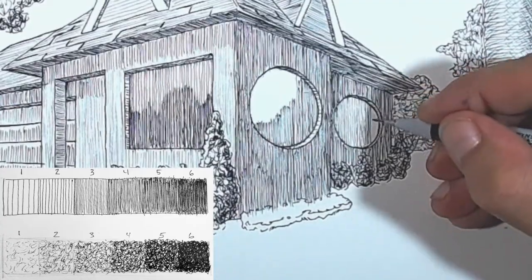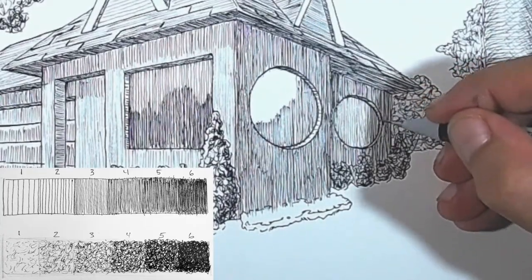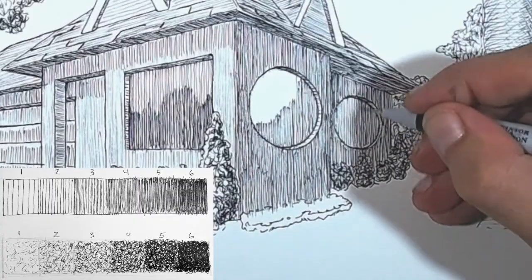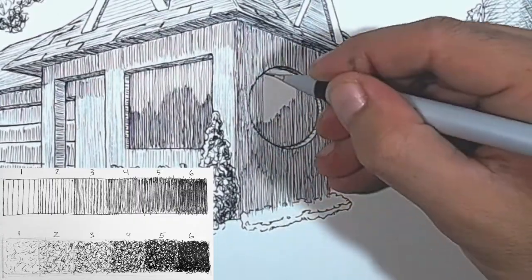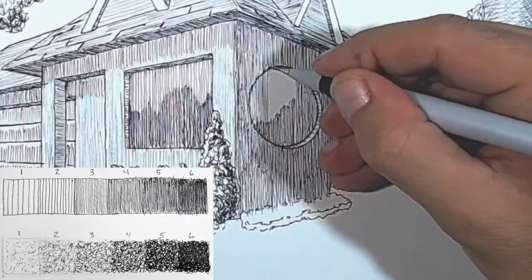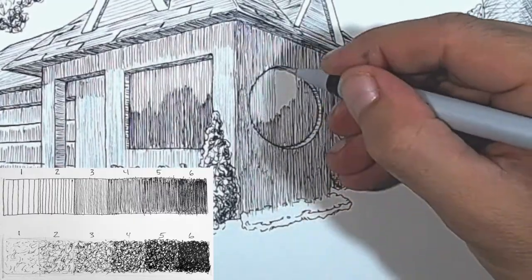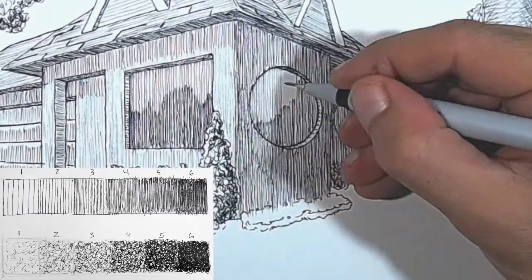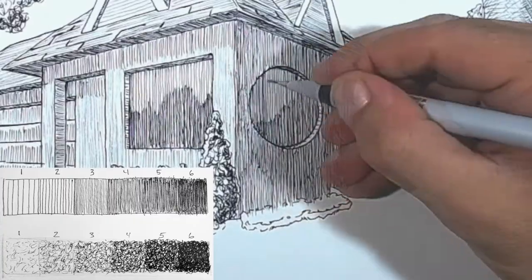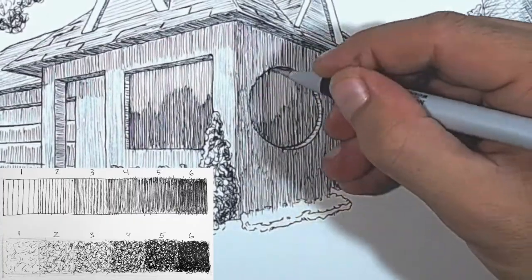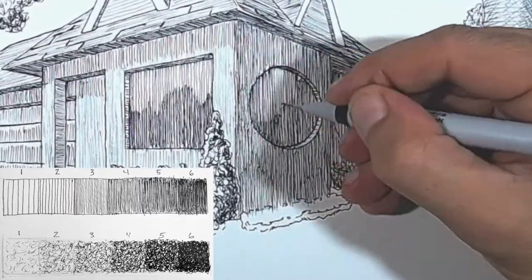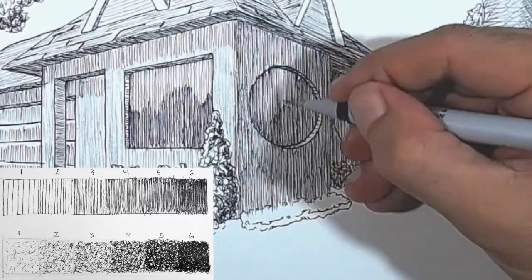We'll work in a similar way on the round windows along the side of our house. They're going to have to be pretty dark, at least as dark as the side of the house. Of course, if this were a night scene, the windows would be lighter than everything else because the light inside of the house would be brighter than the light on the outside of the house.